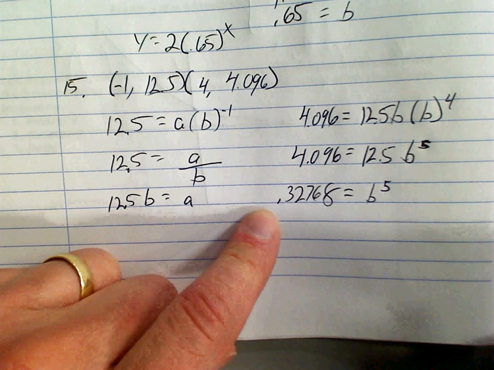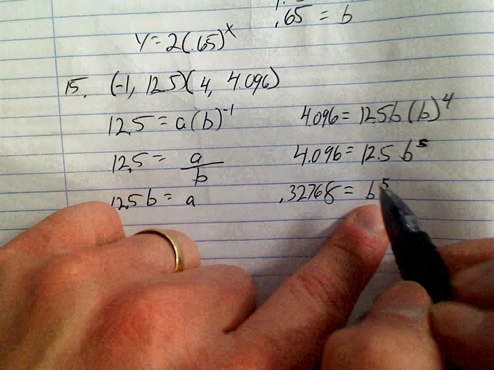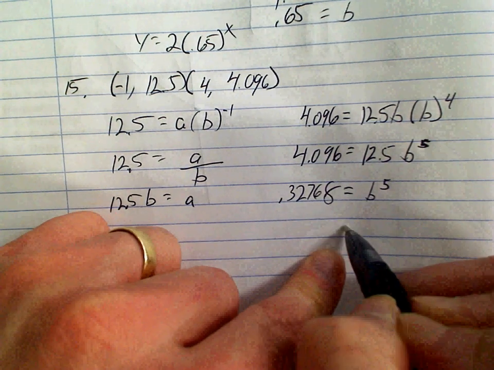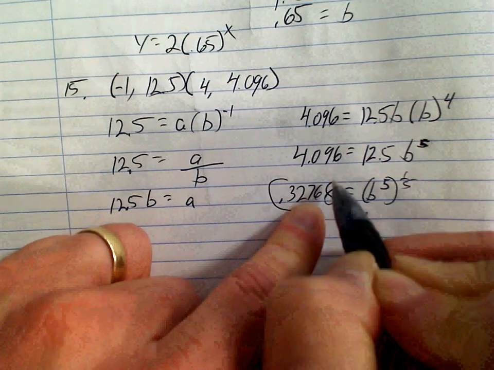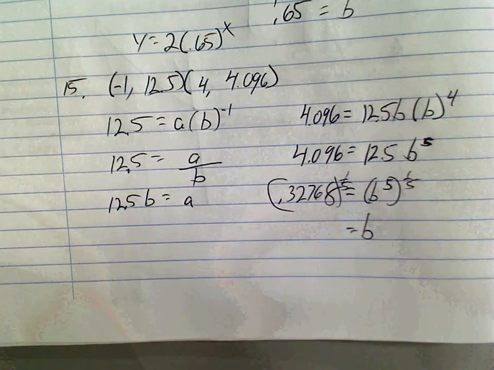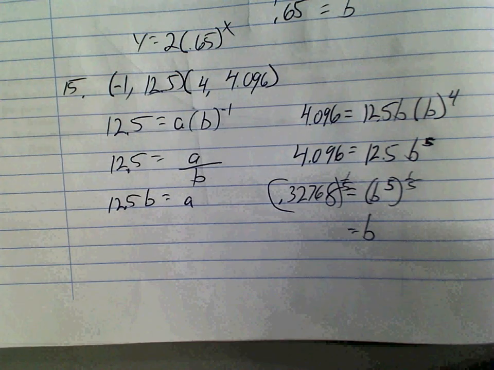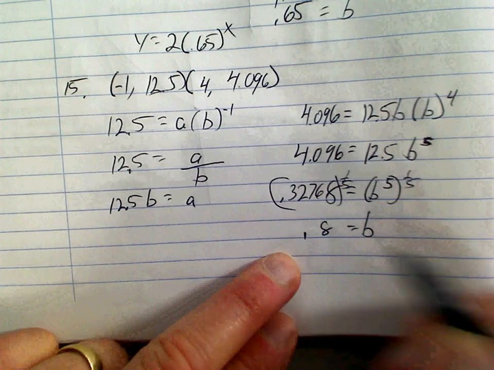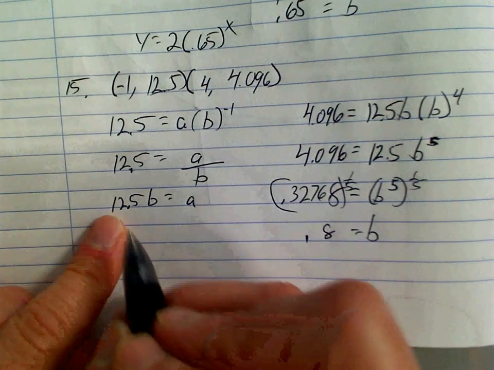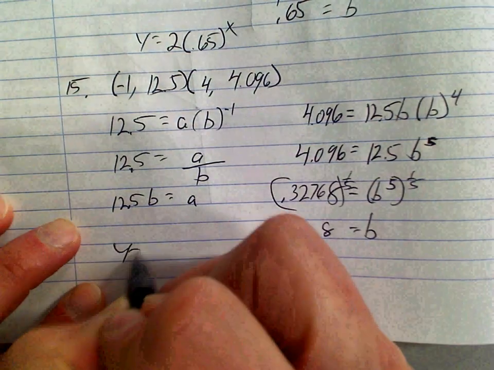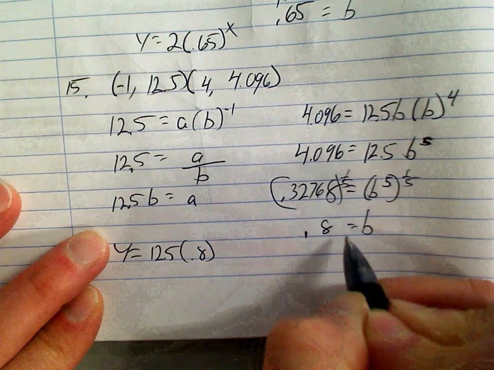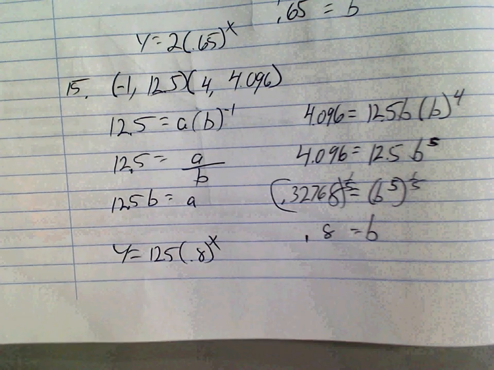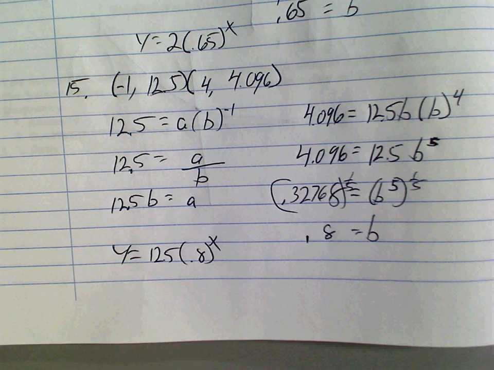And then we said, well, to get that as just b, we would take the 5th root or raise both sides to the 1/5, and what do you get? 0.8. Very good. So we can write our model. It would be y equals 12.5 times 0.8, that's the b, to the x. It's algebra there. That's a heavy algebraic problem where you're rearranging.